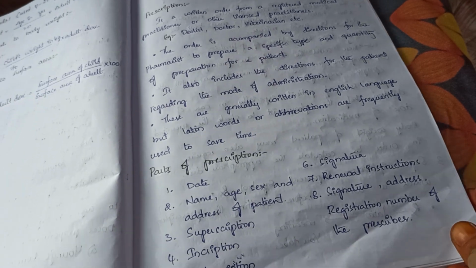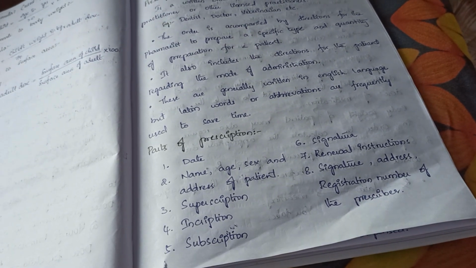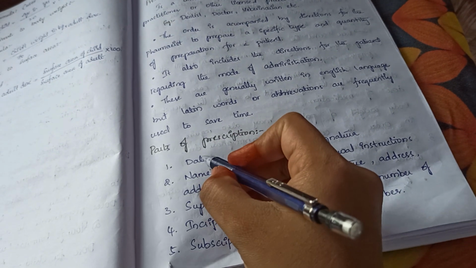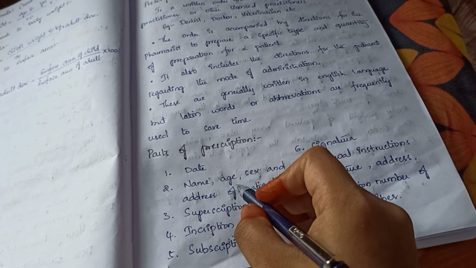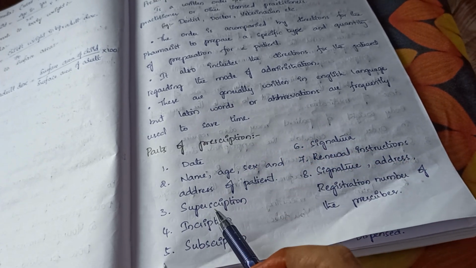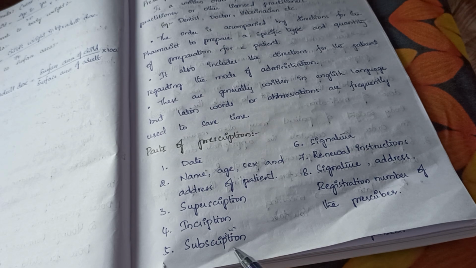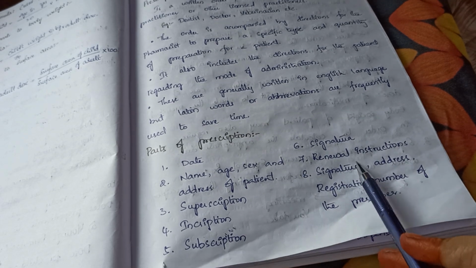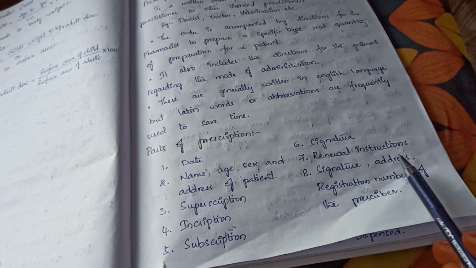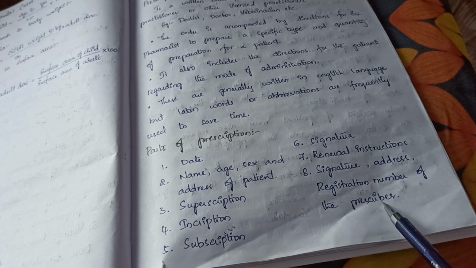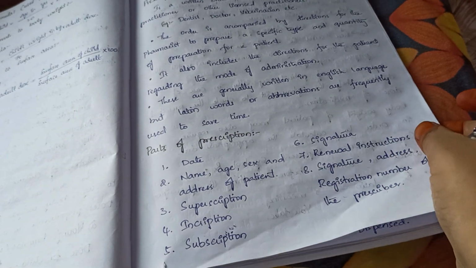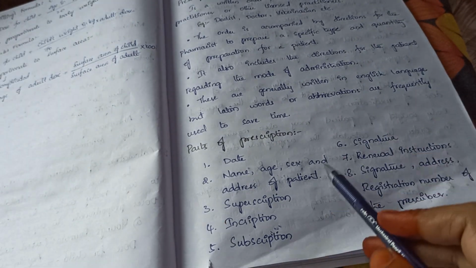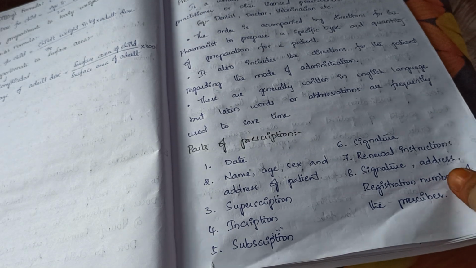What are the parts of a prescription? There are many parts like date, name, age, sex and address of the patient, superscription, inscription, subscription, signature, renewal instructions, signature, address, and registration number of the prescriber. These are the parts of a prescription, and now let's discuss each one.